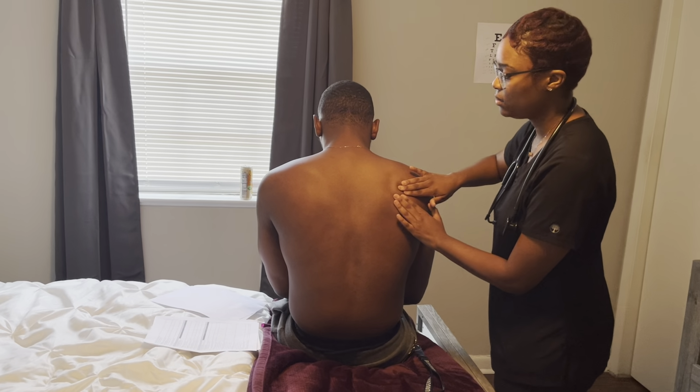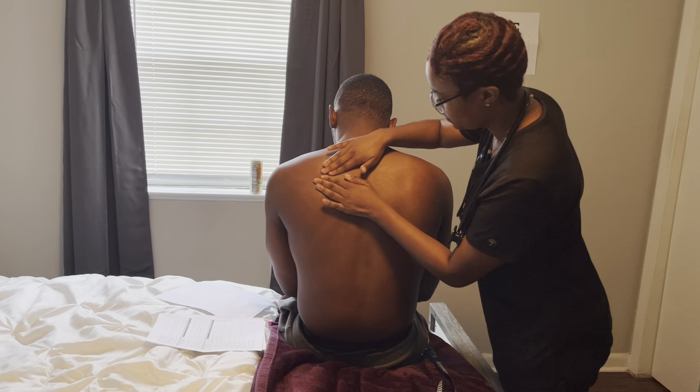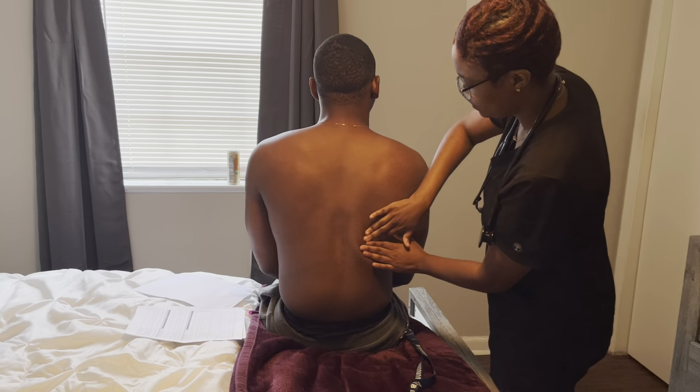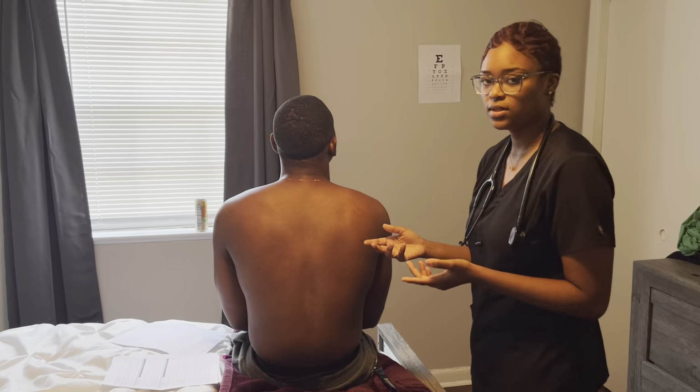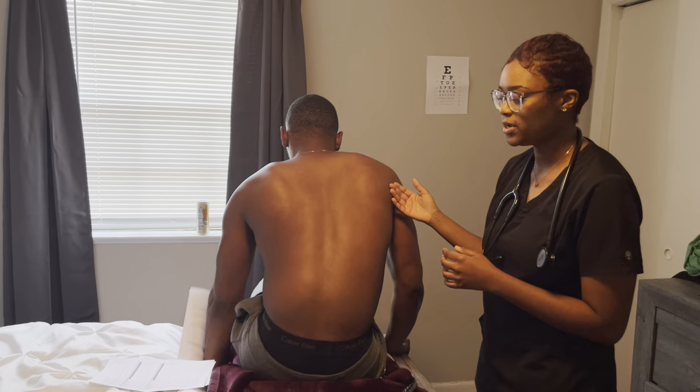Next, we're going to go ahead with the palpation to make sure the patient doesn't feel any pain. Just let me know if you feel any pain, okay? Okay. All right, no pain. The patient said that he doesn't feel any pain with the palpation. So next, we're going to assess for tactile fremitus, and with this, I'm going to get the patient to say the number 99, and I should feel equal vibrations on both sides.